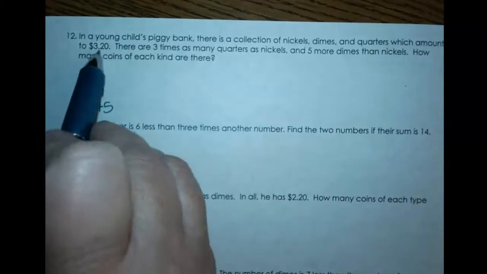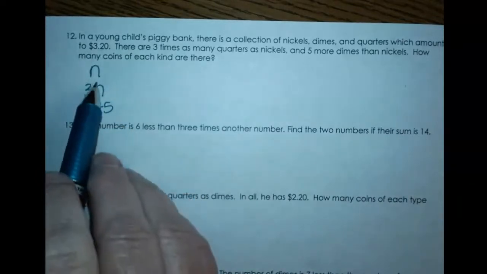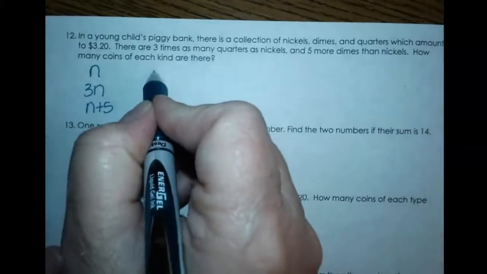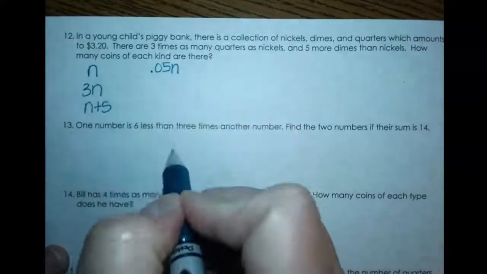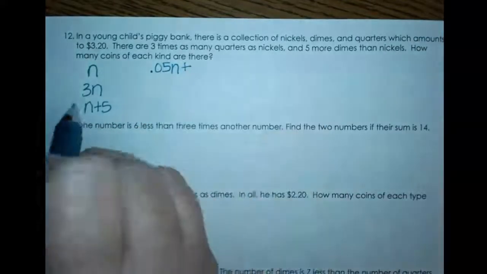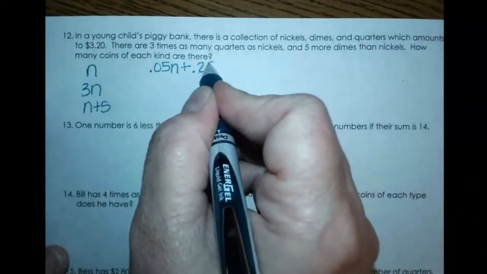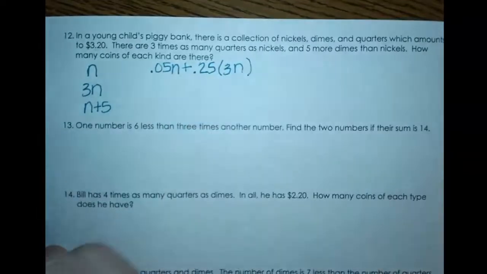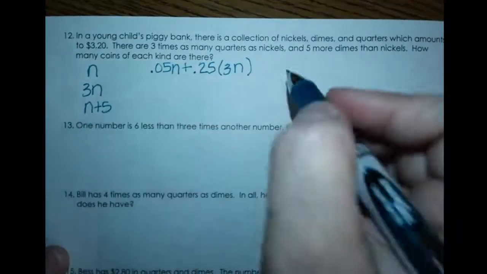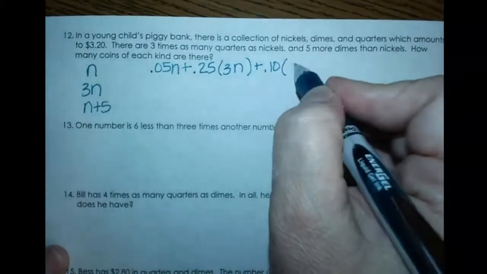Now, this is talking about money. So we have to include some money going on here. How much is a nickel? Well, a nickel is 5 cents. So there we've got our nickels. Plus, this represents a quarter. Quarters, remember, are 25 cents, and it's going to be multiplied times the 3N. And this represents dimes. Remember, dimes are 10 cents.